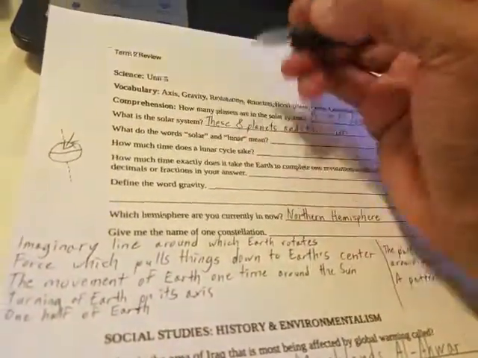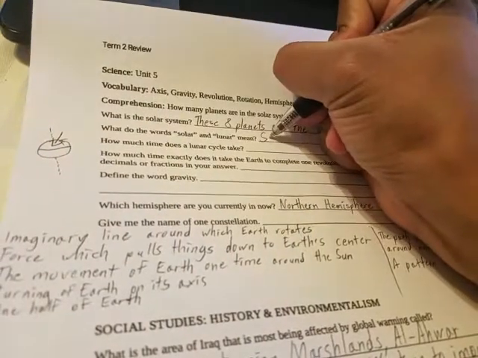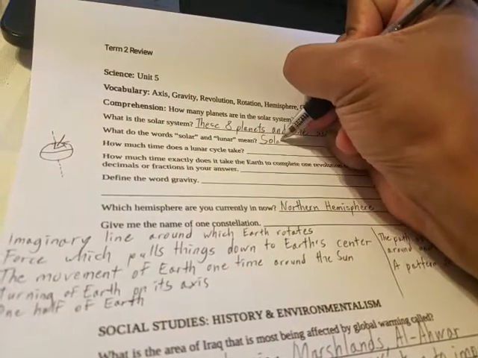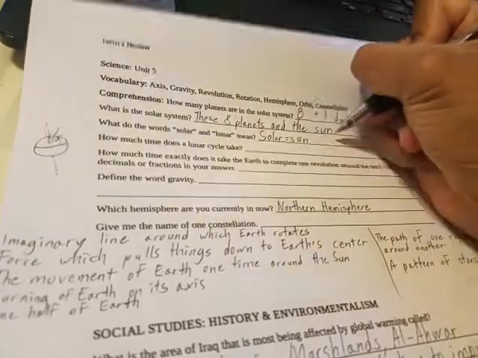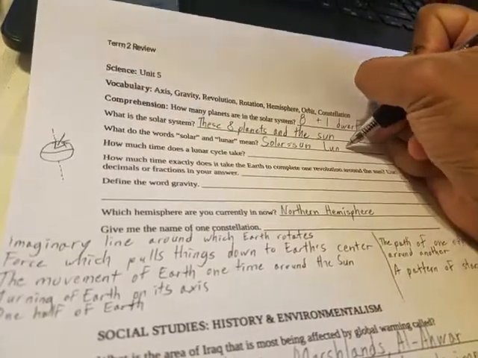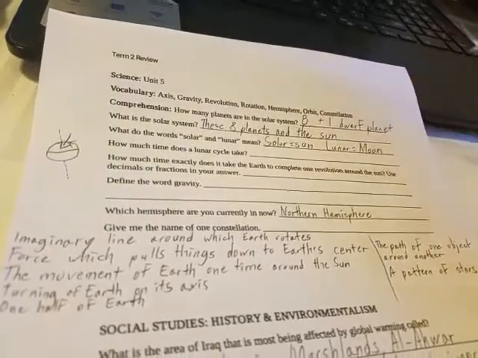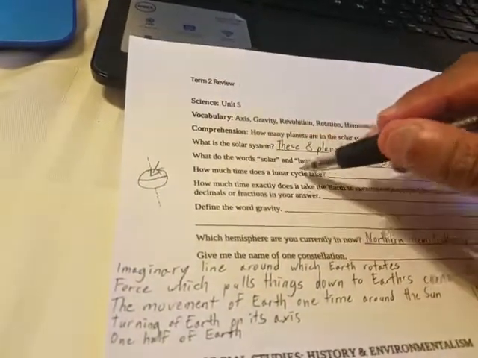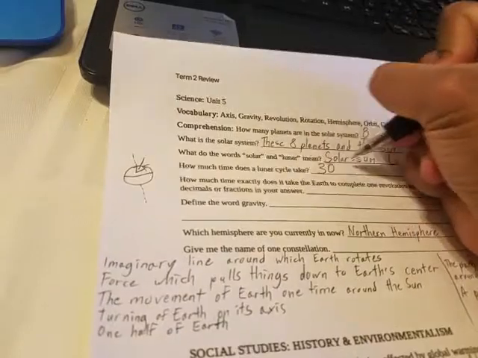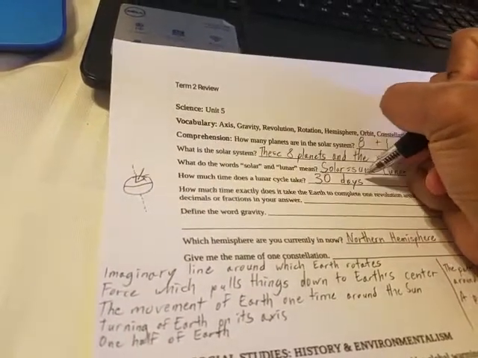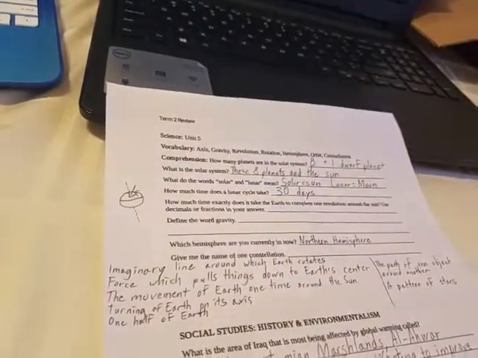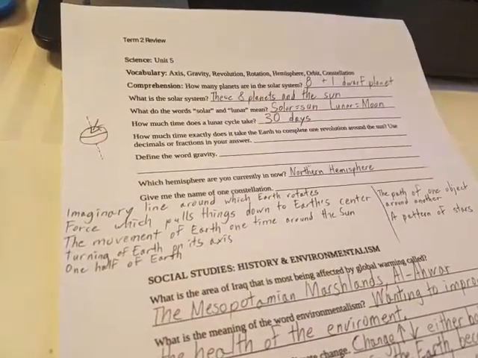Okay, what do solar and lunar mean? Solar means anything related to the sun. Lunar comes from the Latin word luna, means anything related to the moon. They're both adjectives. How much time does a lunar cycle take? 30 days. That's why once a month we see a new moon and a full moon. Okay?